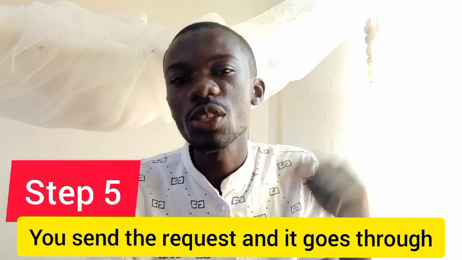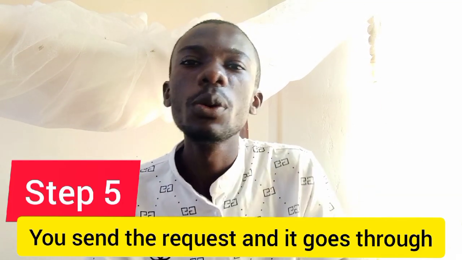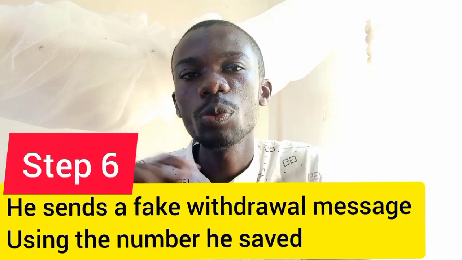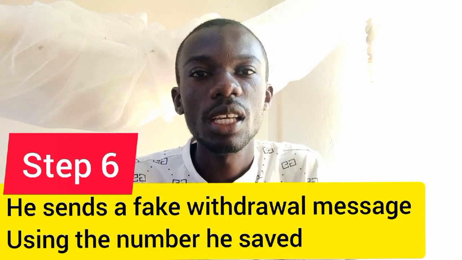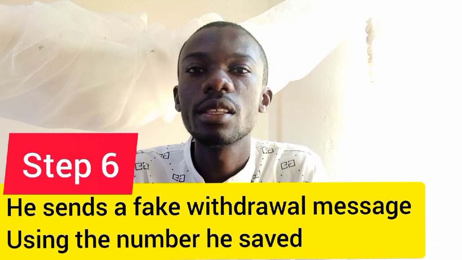After that, because he has already saved his number on your phone, he will send you a message, and you will see the body of the message. By the way, he uses that opportunity to also know your account balance. He knows your account balance, he knows your number, and he knows where to send the message.